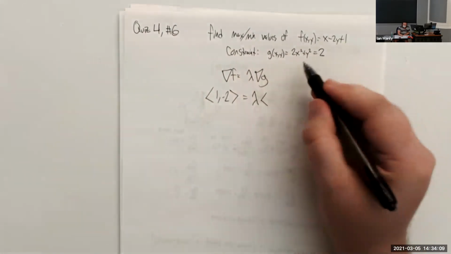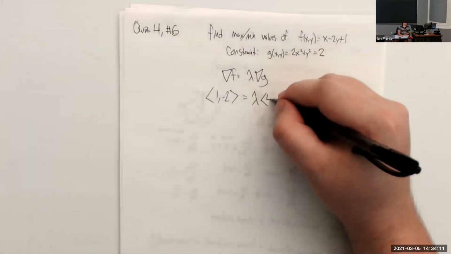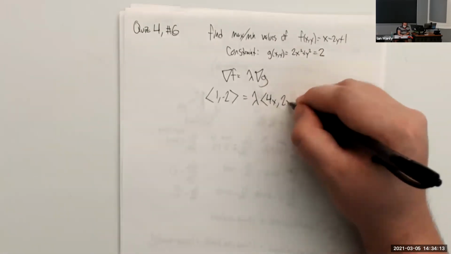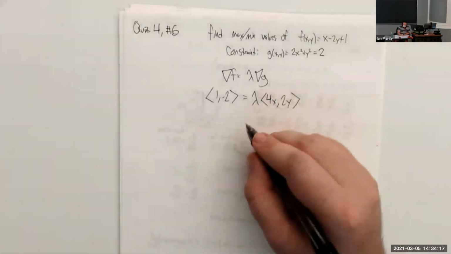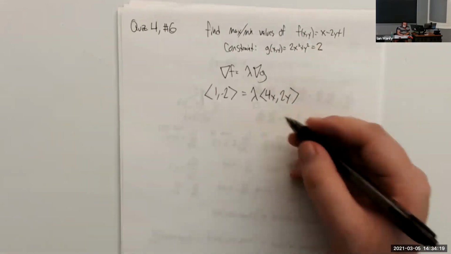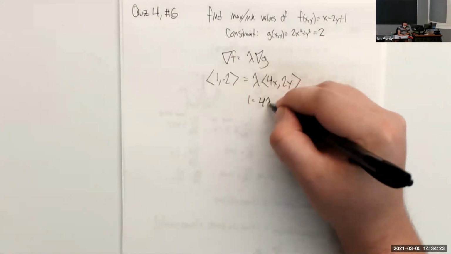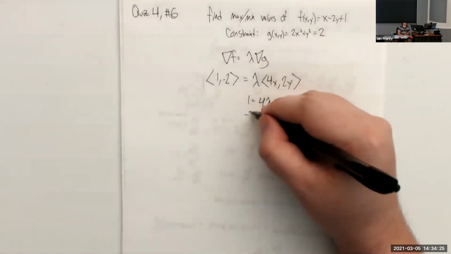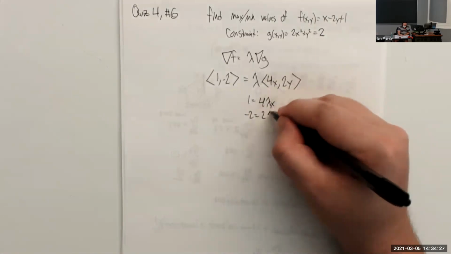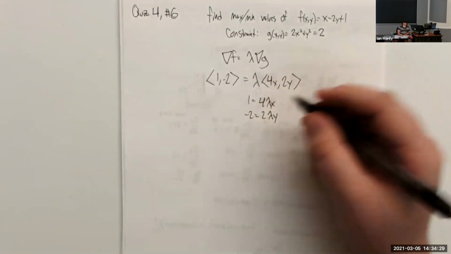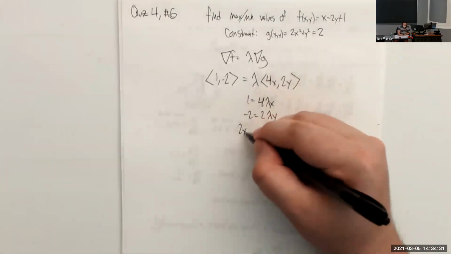And then for lambda, we're going to have 4x and 2y. And remember, we also have our constraint equation as well. So if we write out the 3 equations that we have: 1 is 4 lambda x, negative 2 is 2 lambda y, and then we have our constraint, 2x squared plus y squared is 2.